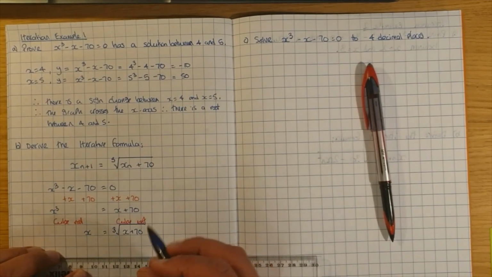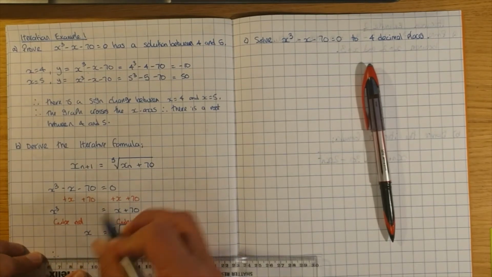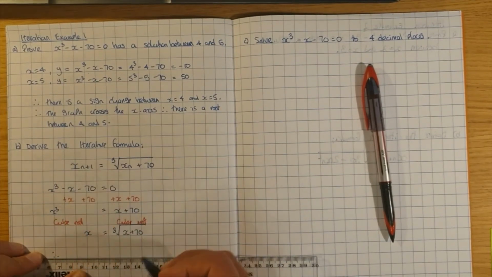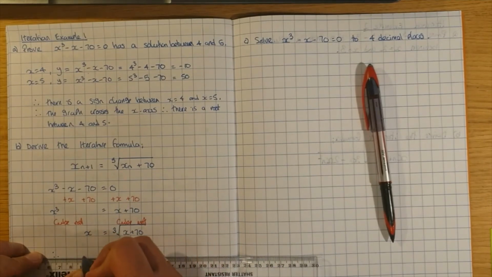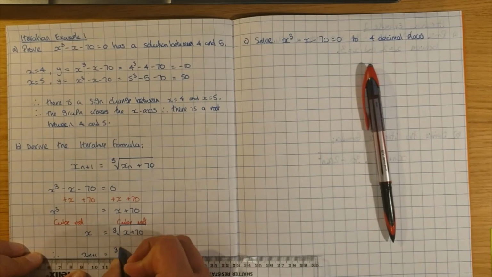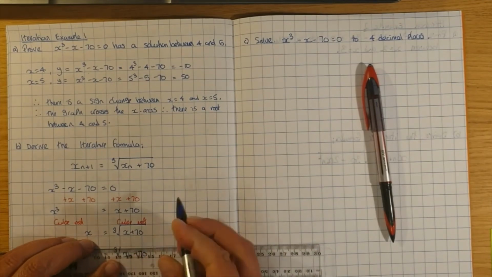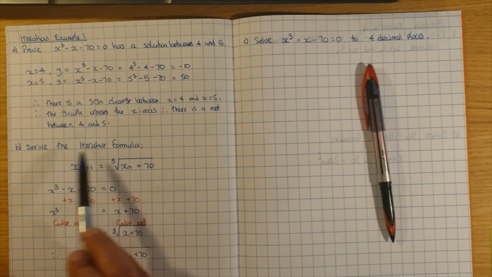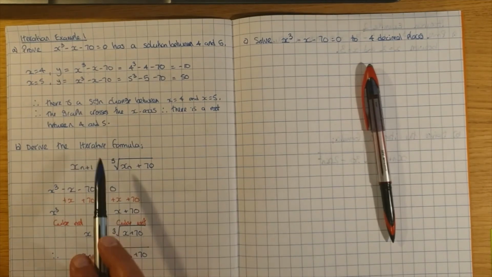This, of course, is not an iterative formula, not until I've introduced the xn and xn plus 1. I can say, therefore, xn plus 1 must be equal to the cube root of xn plus 70. And that's my complete derivation of that. You'll always be told this at GCSE.